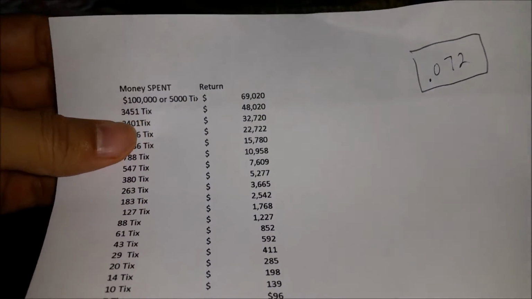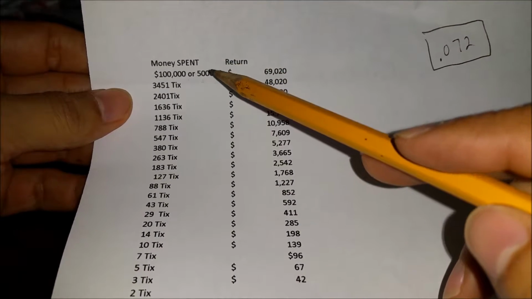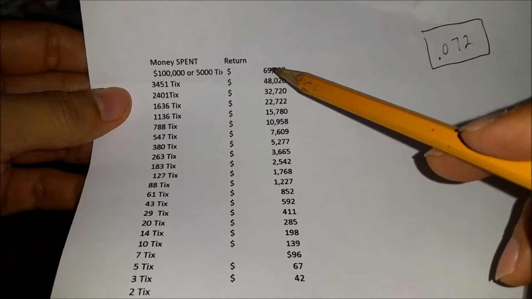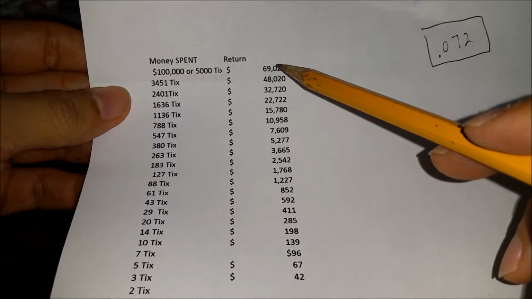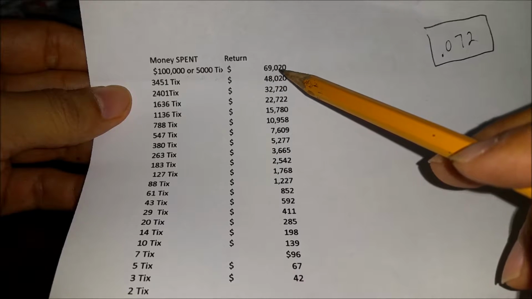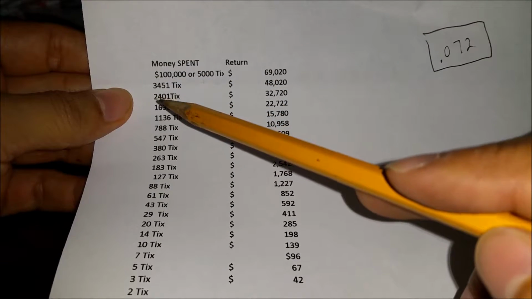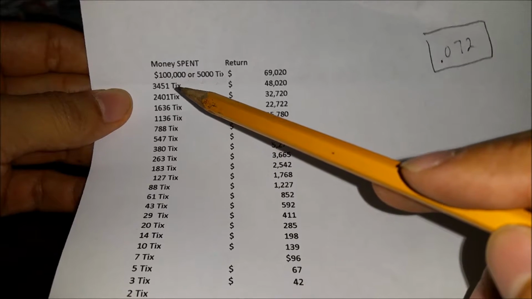0.072. And what I did here is I recalculated all the odds based on buying more tickets. So here we have 69,020, and $69,020 is going to buy you 3,451 tickets.